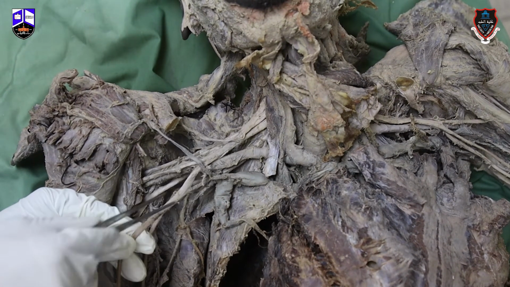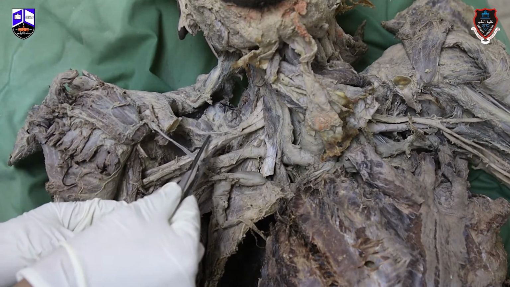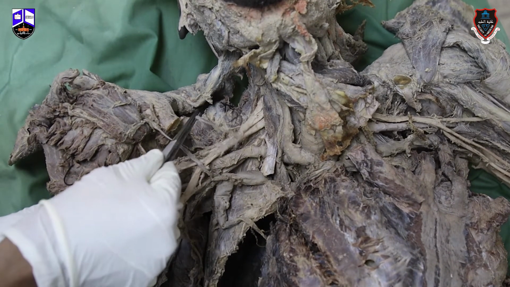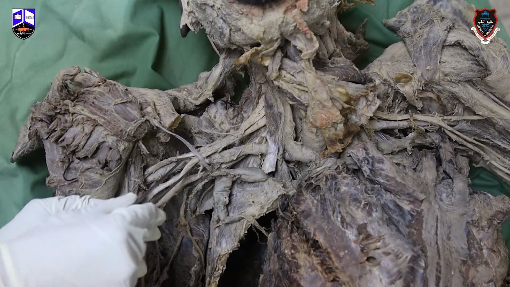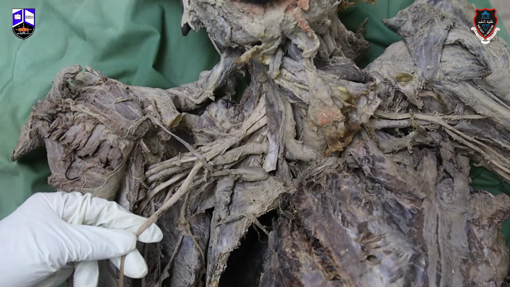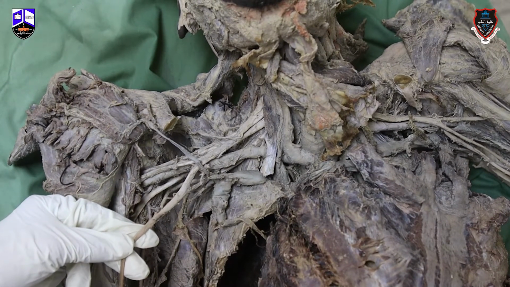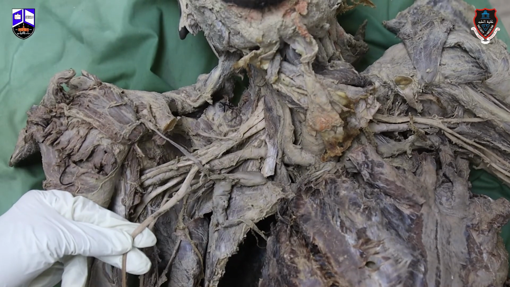So the lateral root of the median nerve is a branch from the lateral cord. So the 3 branches are the lateral pectoral, the musculocutaneous, and the lateral root of the median nerve. All right. In the next station, we will see branches of the medial cord and branches of the posterior cord.